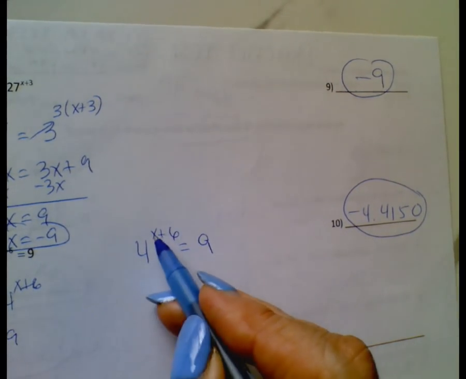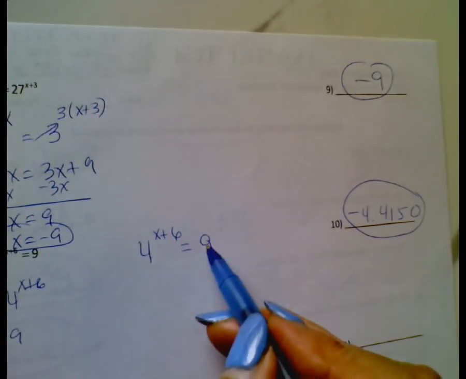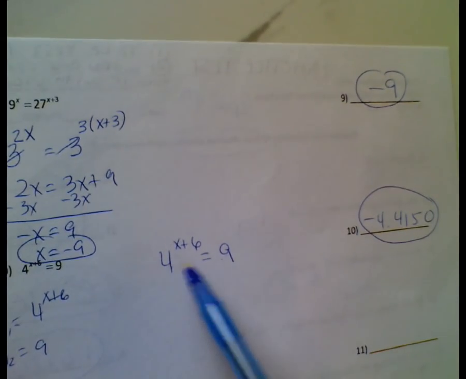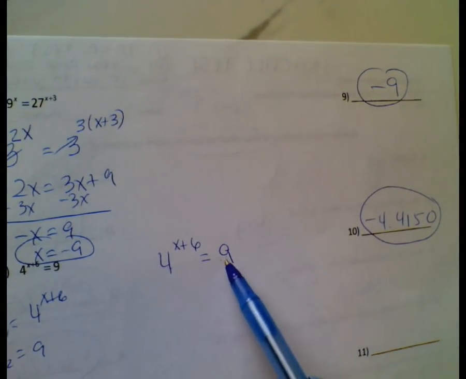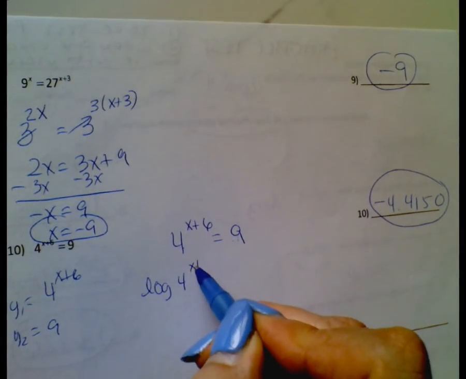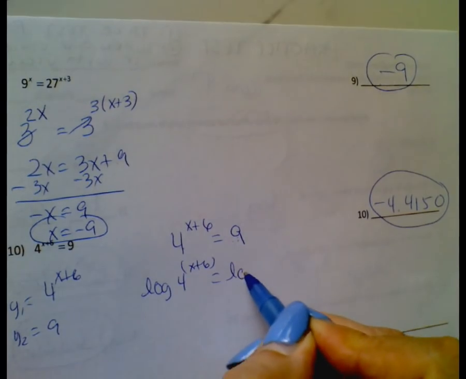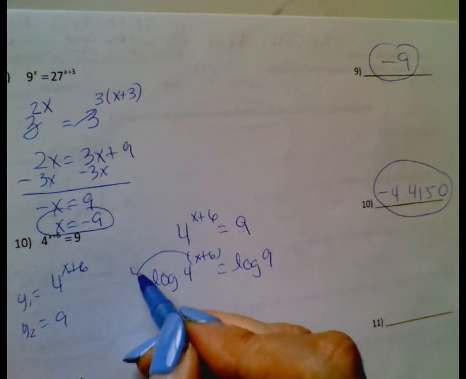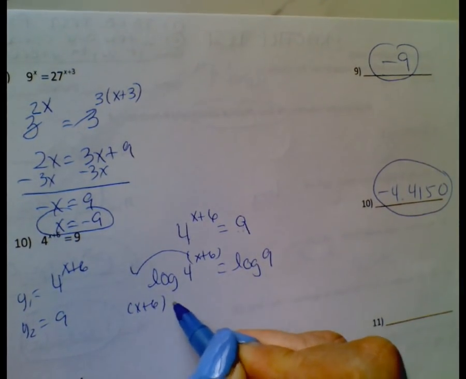So anytime you have an x and an exponent, and you cannot write these in the same base. Like I could change this last one to the same base, so it's kind of easy, but I can't. 4 is 2 squared and 9 is 3 squared, so they're not the same base. So what you would want to do is take the log of each side. Like that. Then you would want to release your exponent, x plus 6, out front.